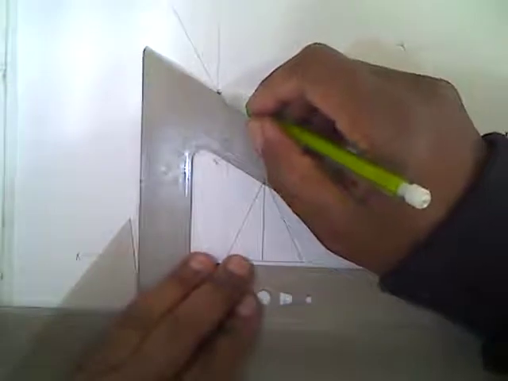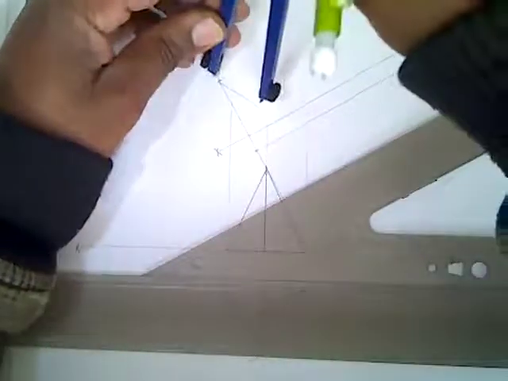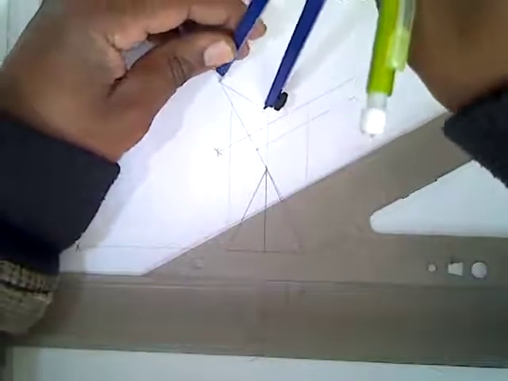Now I'll construct my hexagon there. Using my set squares, you all know how to construct a hexagon. It will be that one. I will measure 28 here. 28 will be here.